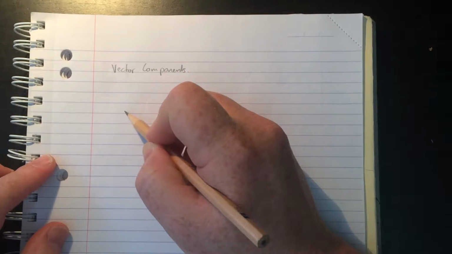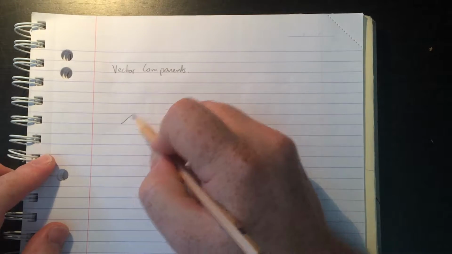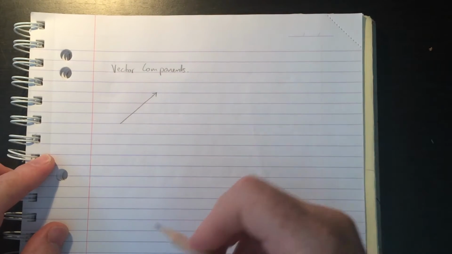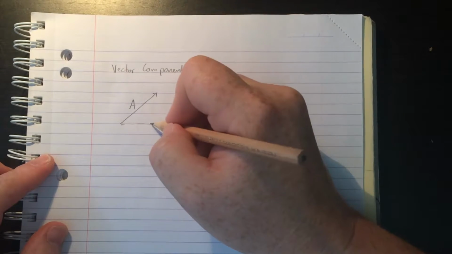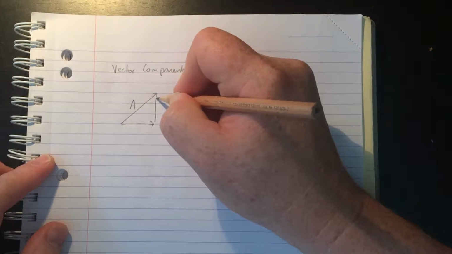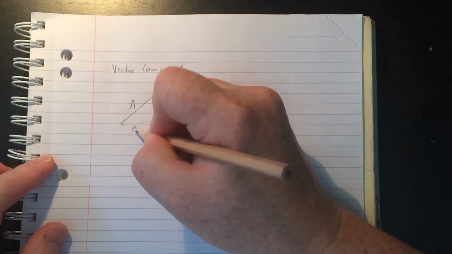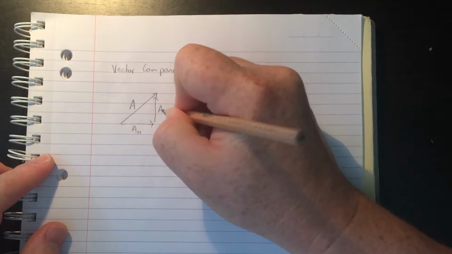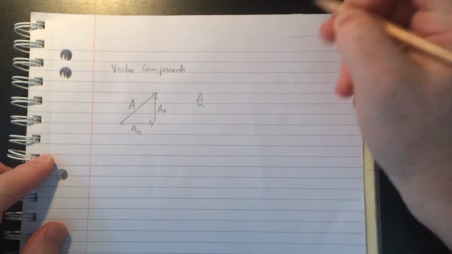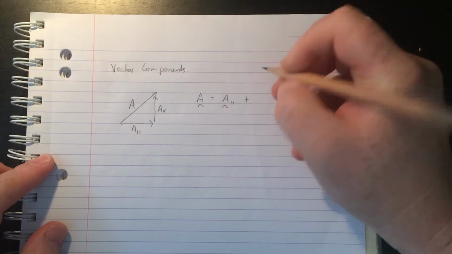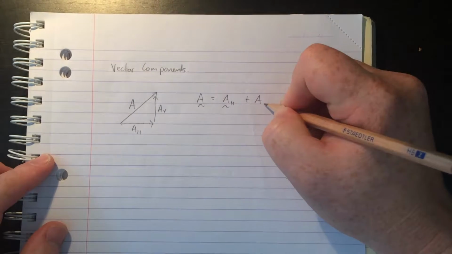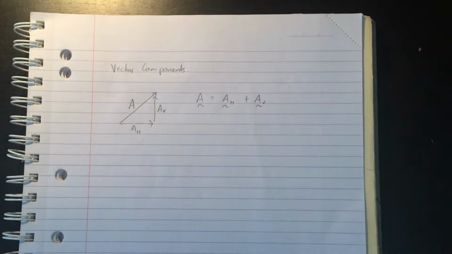So, what I'm talking about when I refer to components of a vector is that any vector can be described as the sum of two other vectors that are at right angles to each other. Let's call our vector A here. I'm going to call those AH for horizontal and AV for vertical. And what we can say is that A is equal to the sum of AH plus AV.